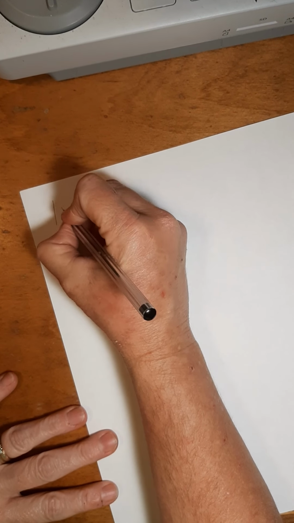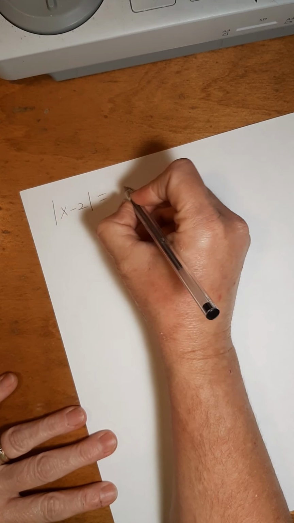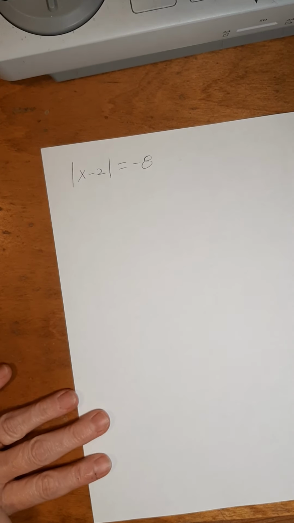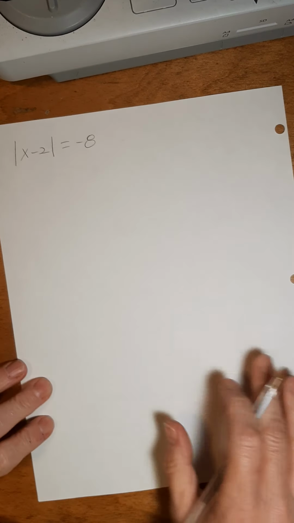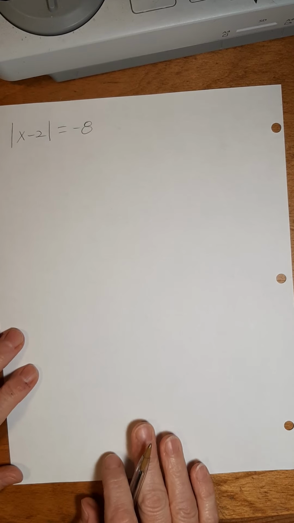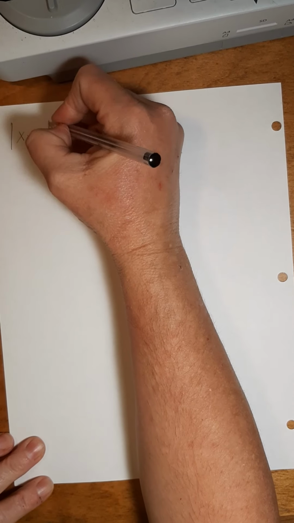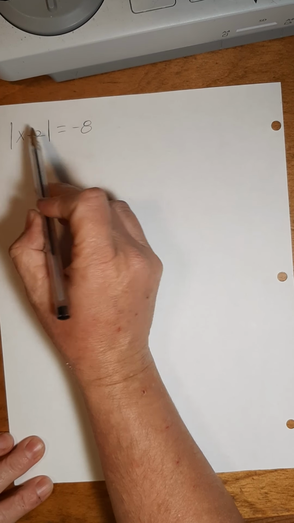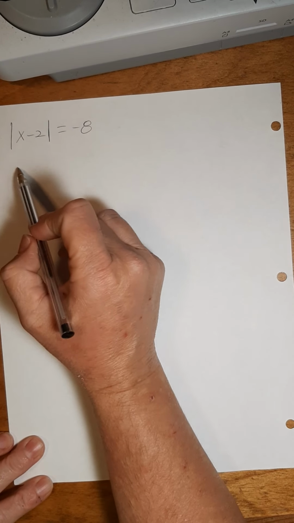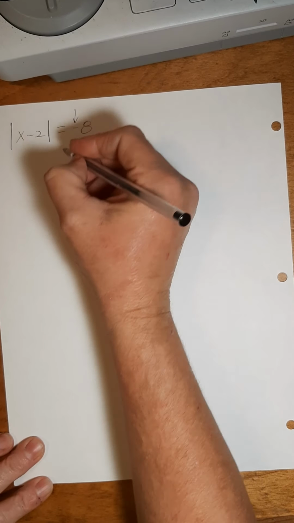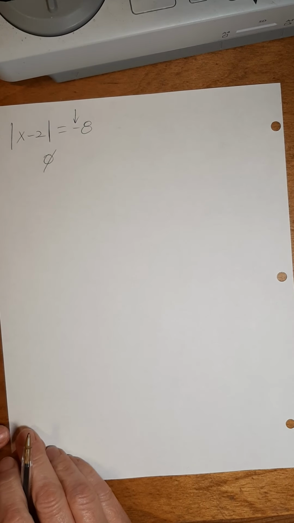What about if I said the absolute value of x minus 2 equals negative 8? Well, what do you know about the absolute value? It's the distance away from 0, so distance is positive or considered positive. So can I have a negative distance? I cannot. So anytime you get the absolute value by itself, no negative out front, nothing else going on, equals a negative, it's automatically a no solution.